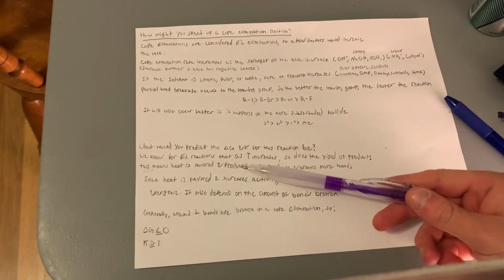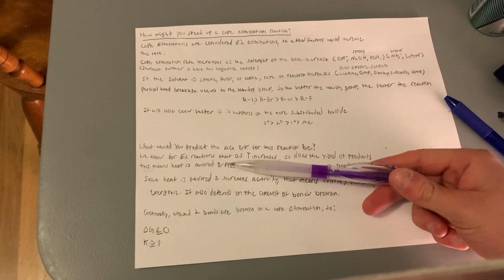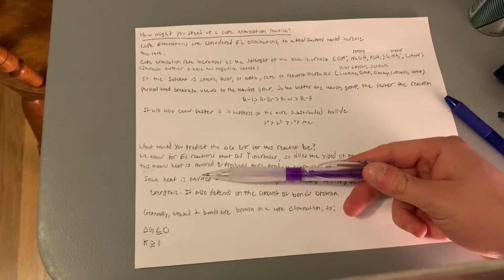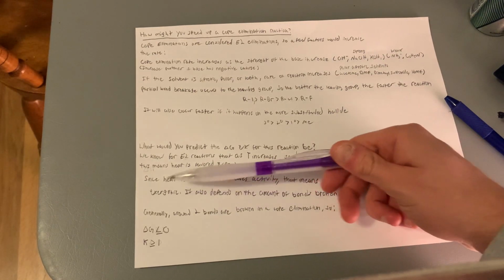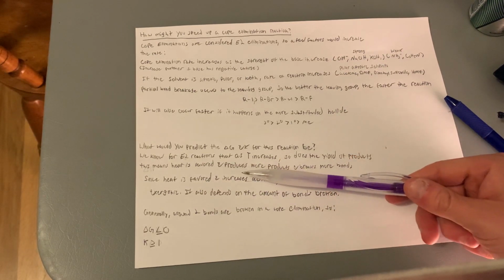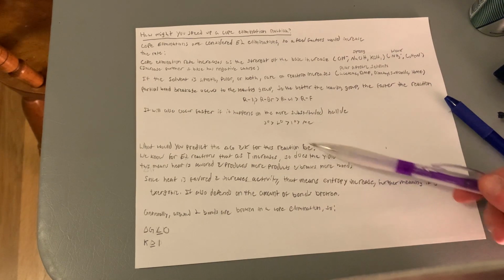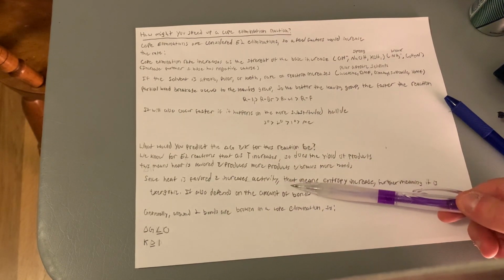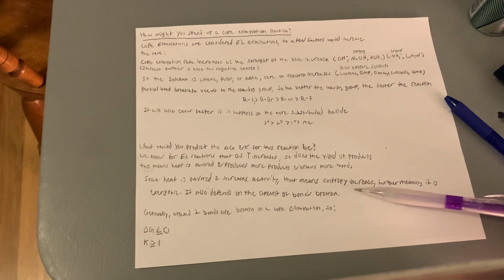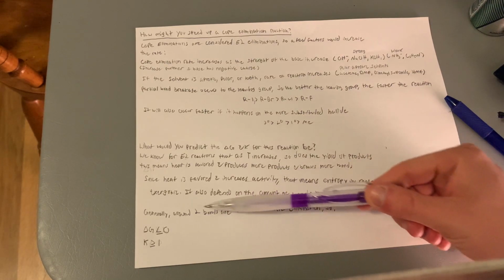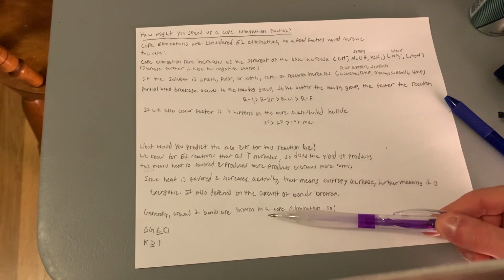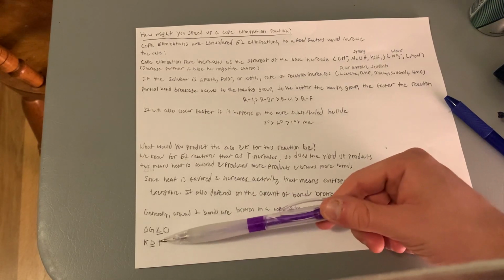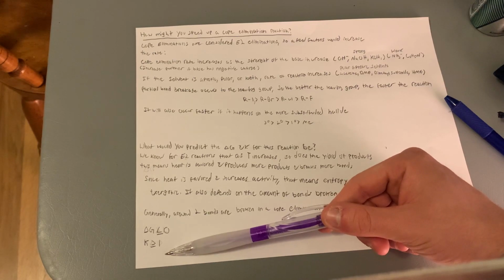And how would I predict delta G and K for this reaction? We know for E2 reactions that as temperature increases, so does the yield of products. So that means heat is favored and produces more products and breaks more bonds. Since heat is favored and it increases activity, that means entropy increases, further meaning it is exergonic. It also depends on the amount of bonds broken. Generally, around two bonds are broken in a Cope elimination, so delta G is less than 0 and K is greater than 1.